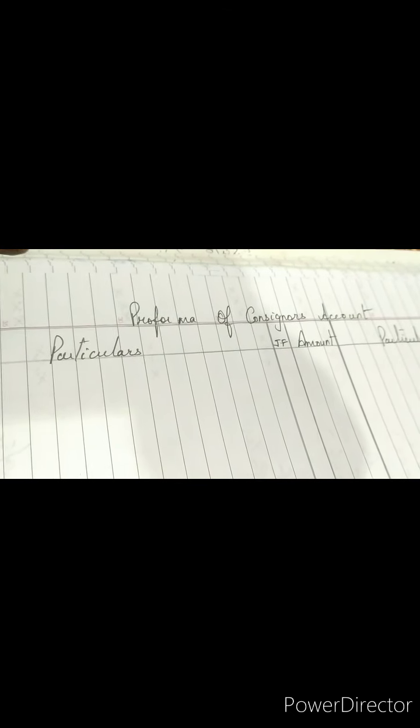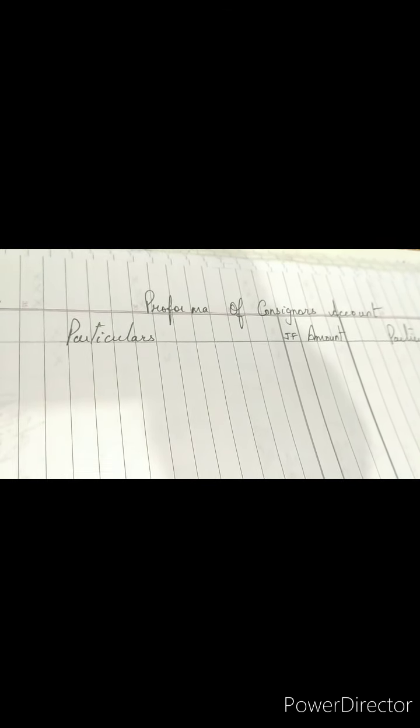He'll not prepare the goods sent on consignment account or the consignment account because he's not the principal, he's the agent. Here is the proforma of the consignor's account. This is just one account which the consignee maintains. We have debit and credit, then we have particulars, journal folio and amount on the debit side. Likewise, we have particulars, journal folio and amount on the credit side.